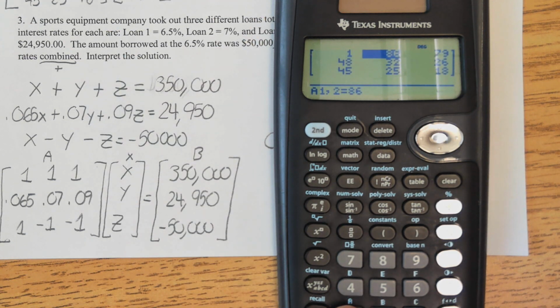So we're going to have 1, 1, 1, 0.065, 0.07, 0.09, 1, -1, -1. Okay, and so there we go. So there's my A matrix. Okay, everything looks to be plugged in exactly correct, so we're in good shape.